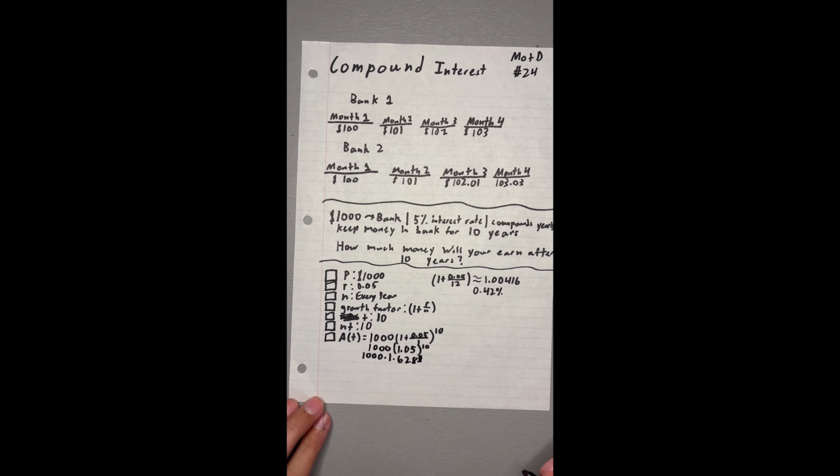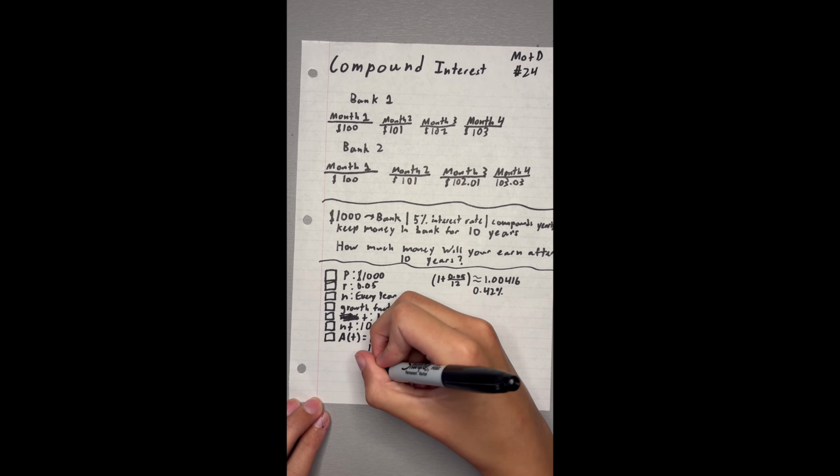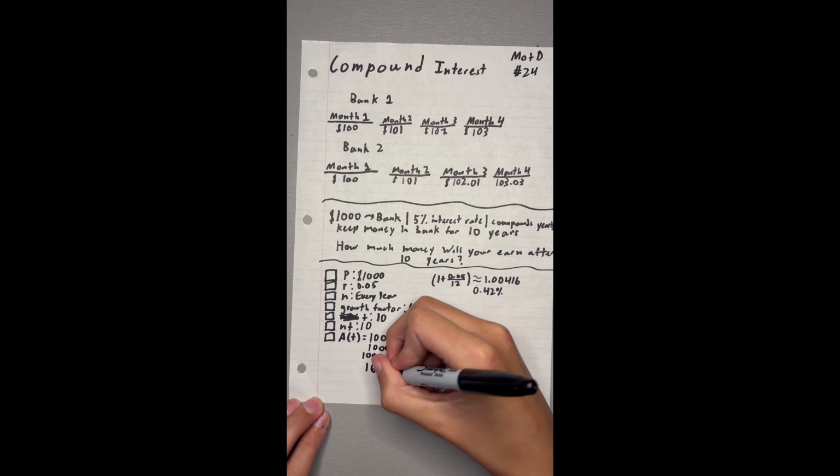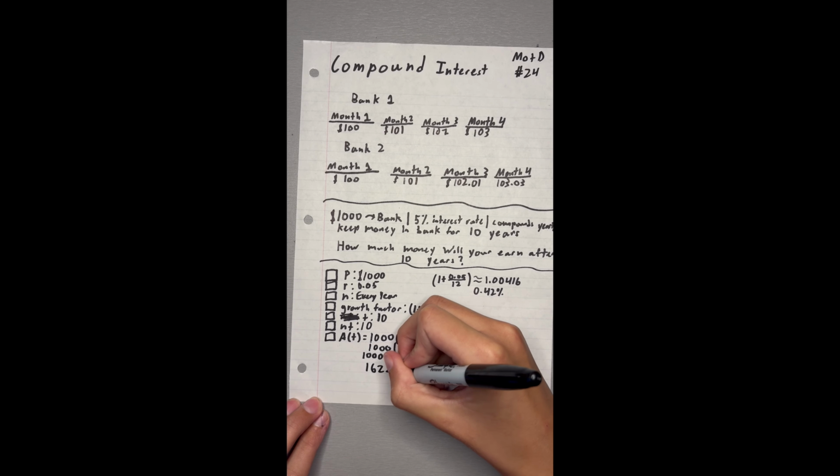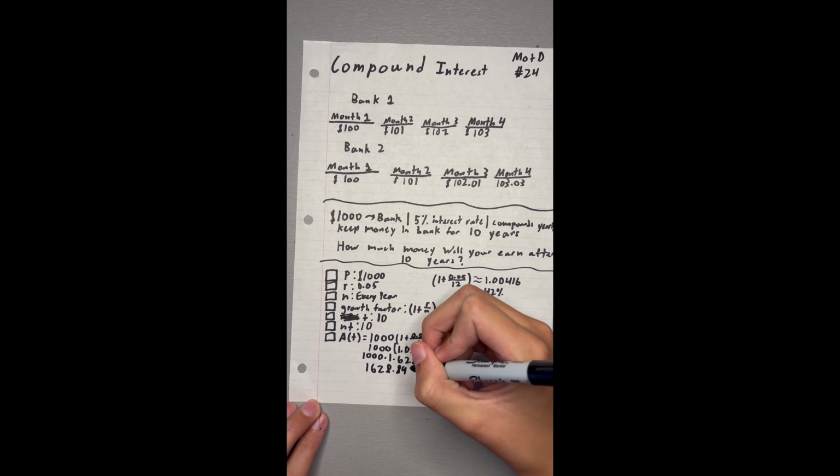Now, if we multiply 1,000 by 1.6288, we get 1,628 and 89 cents.